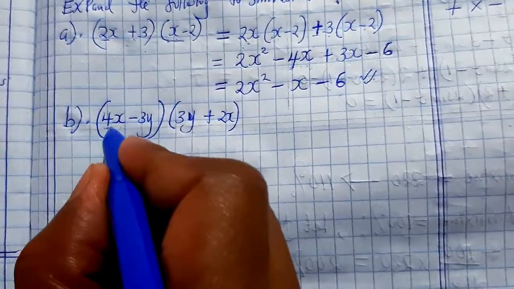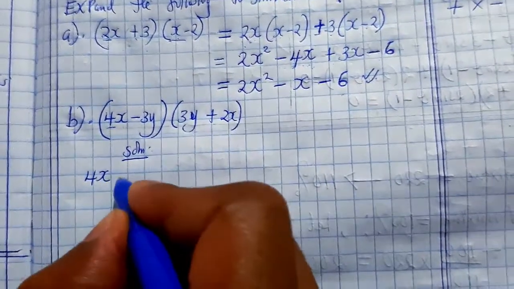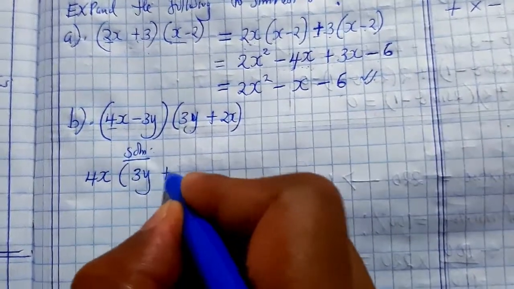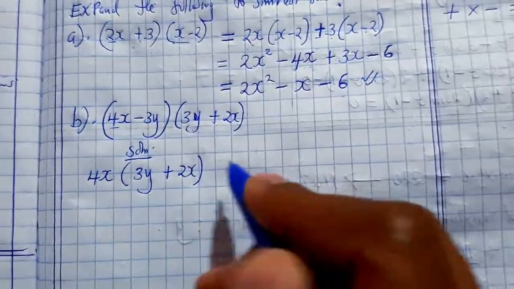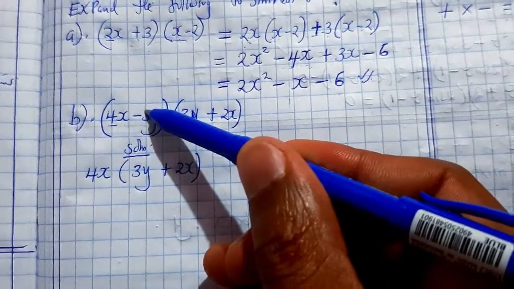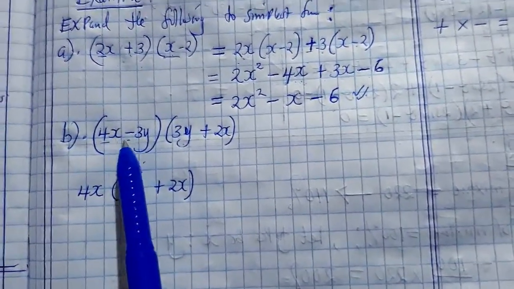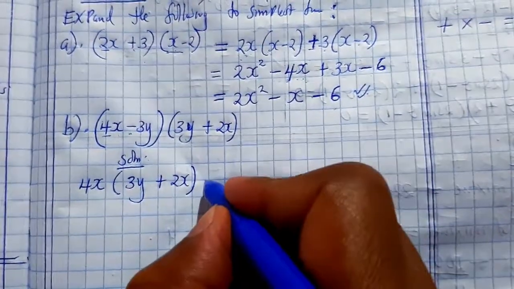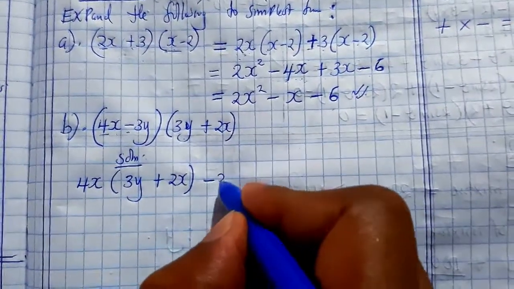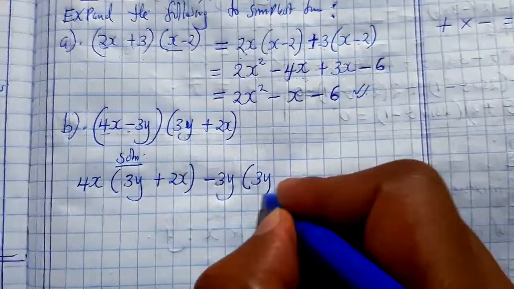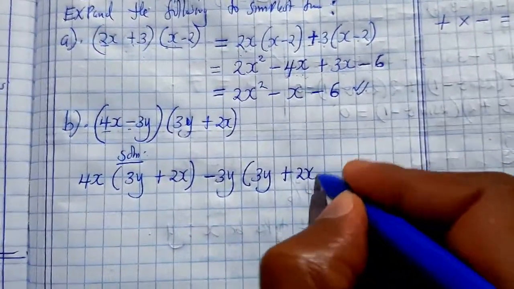So we're going to have 4x. We multiply this one by 3y plus 2x. Then you come back to this. I always say remember the sign, so we pick the negative sign here, very important for us. In that case, we have minus 3y, and we also multiply it by what we have here, which is 3y plus 2x.